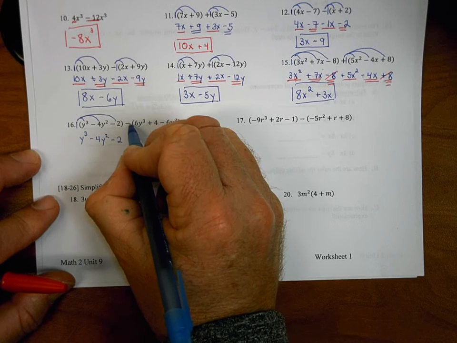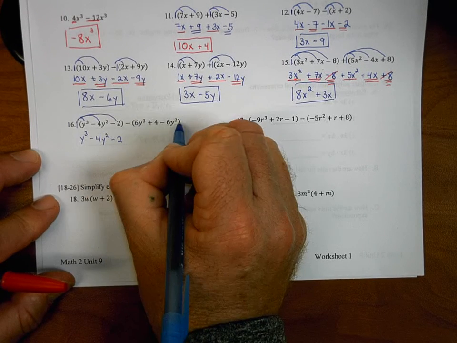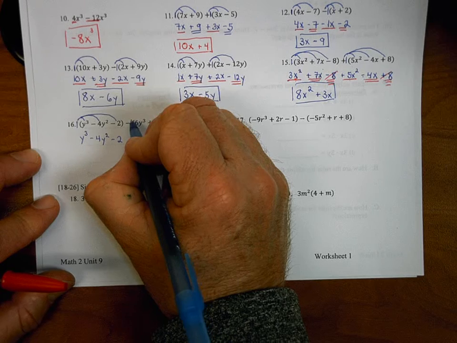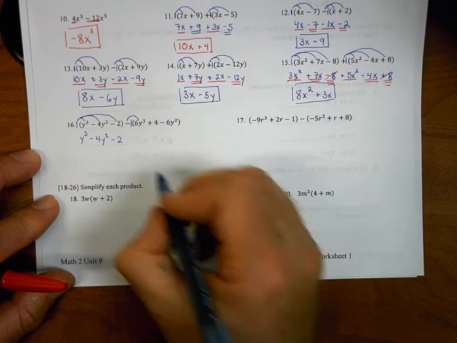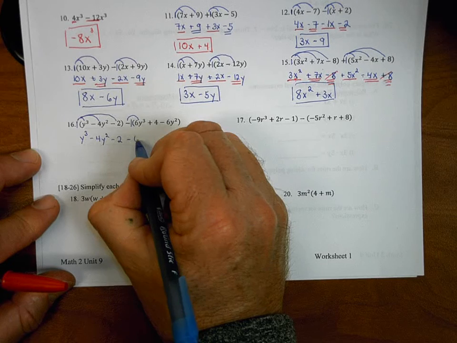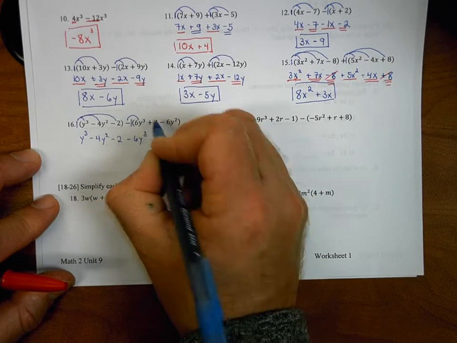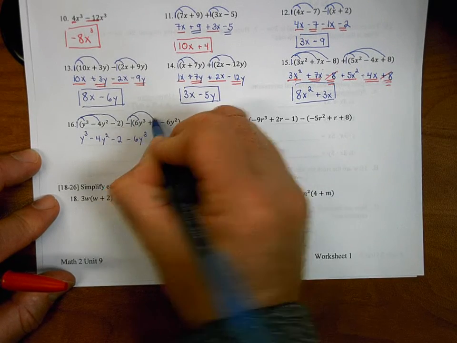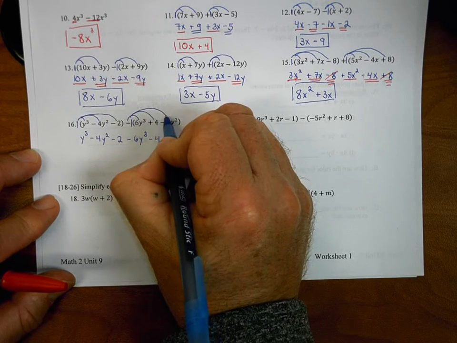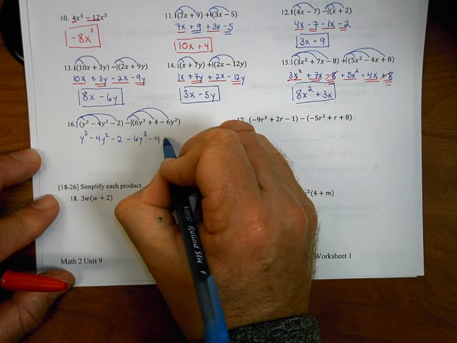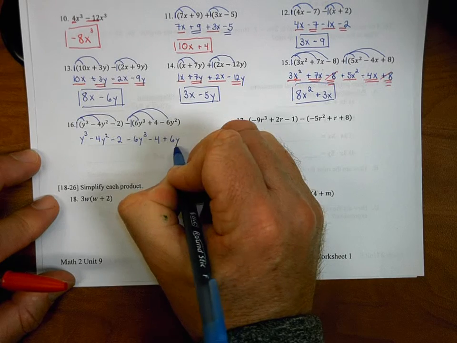But now when I get to my second set of parentheses, my second grouping symbols, I have to distribute a -1. So -1 times positive 6y to the third is negative 6y to the third. -1 times positive 4 is -4. -1 times negative 6y squared would be positive 6y squared.